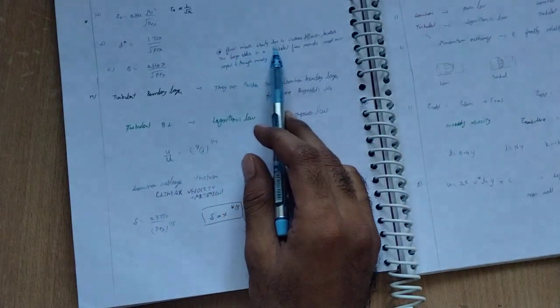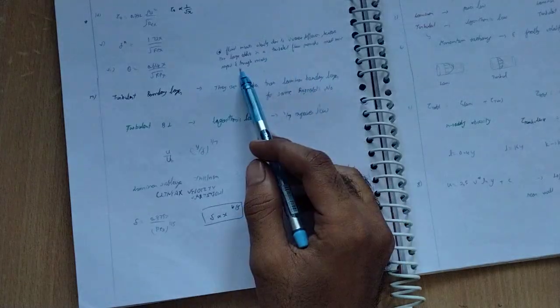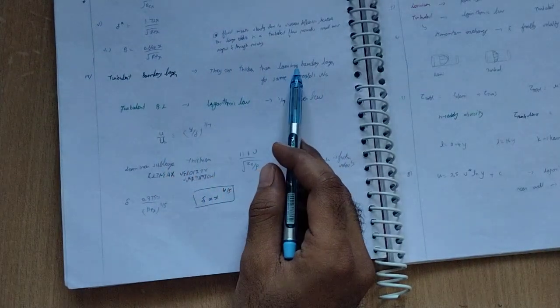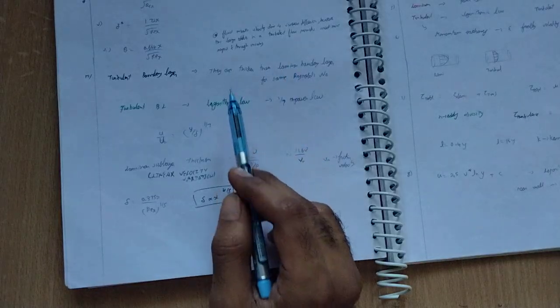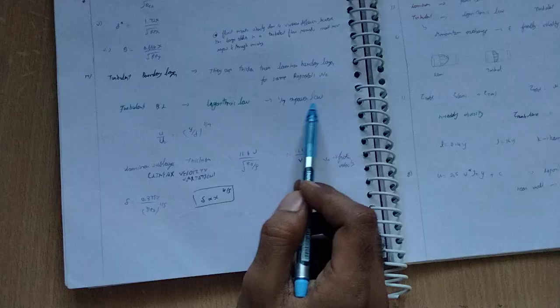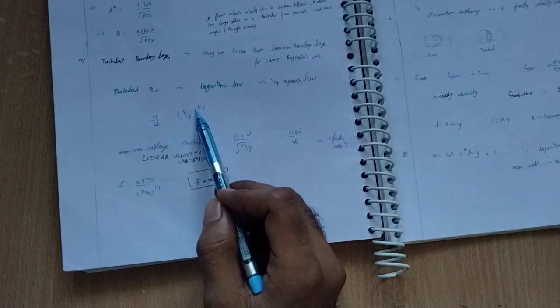Fluid mixes slowly due to viscous diffusion, whereas in turbulent flow the large eddies give much more rapid mixing. Next one, the turbulent boundary layer is thick, and in the turbulent boundary layer there is also a little bit of laminar sublayer. The turbulent boundary layer follows the logarithmic law or the 1 by 7th power law, so u upon U equals (y upon delta) to the power 1 by 7.